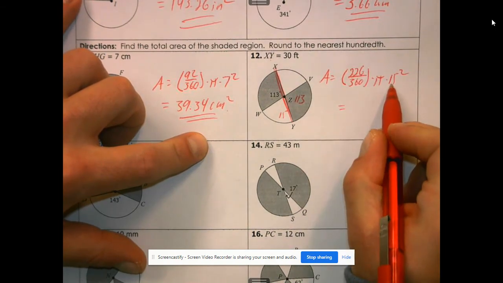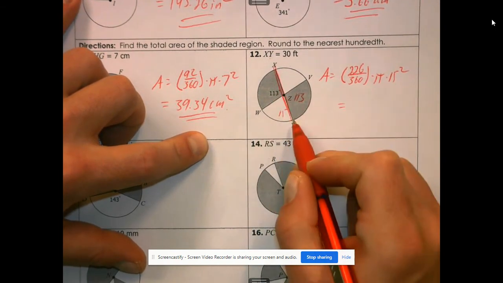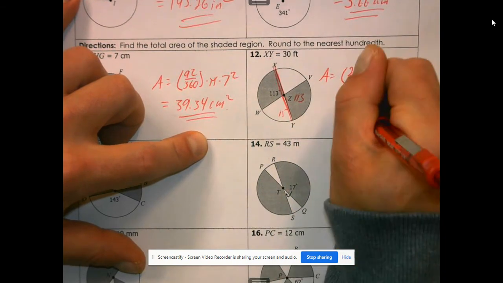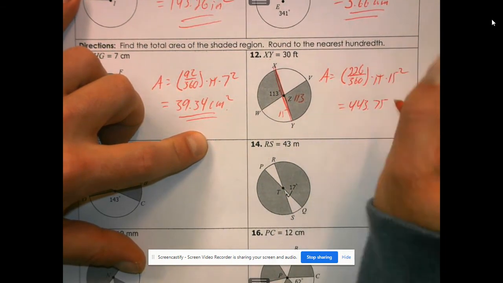That's where that comes from. Not 30, but 15, because 30 was your diameter. Type it in, 443.75 square feet.